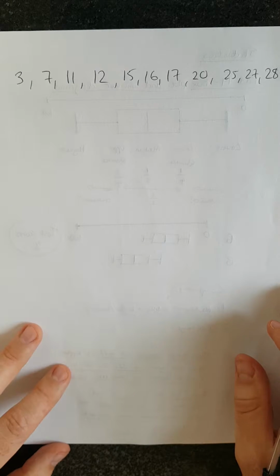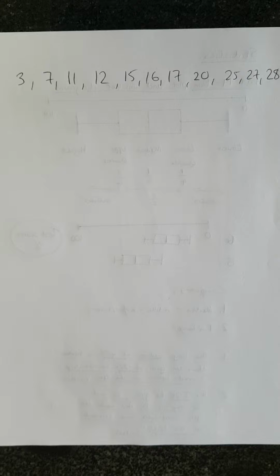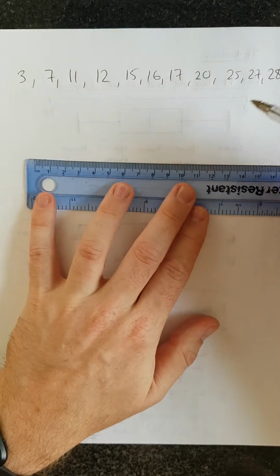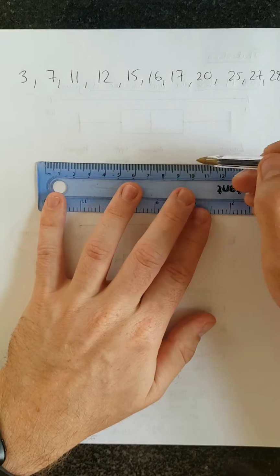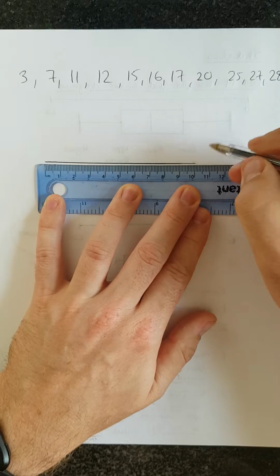Okay, first thoughts. No outliers, that's good. If you want to have a go at drawing this box plot without me, pause the video now. Okay, so because it goes from 0 to 30, I'm going to use 10 centimetres for my scale.